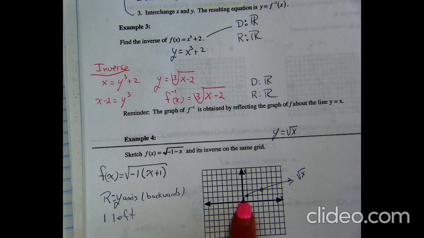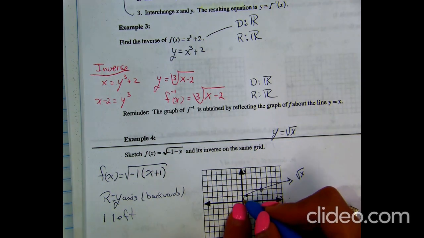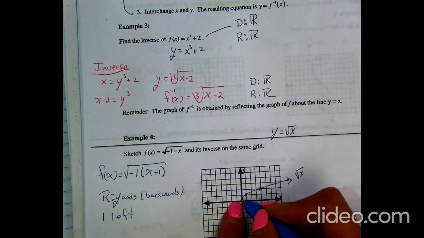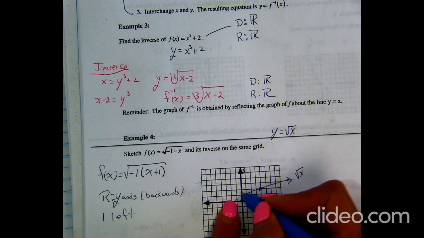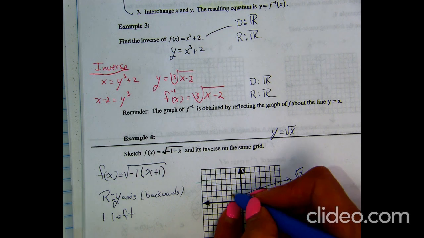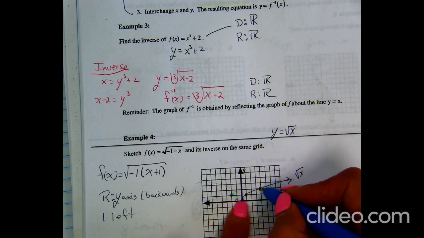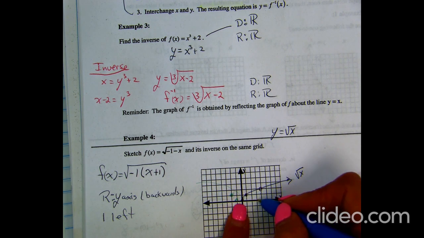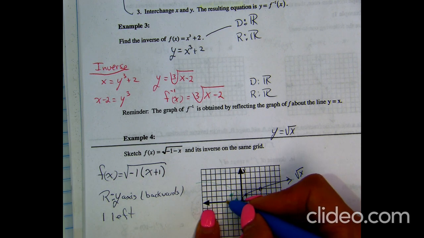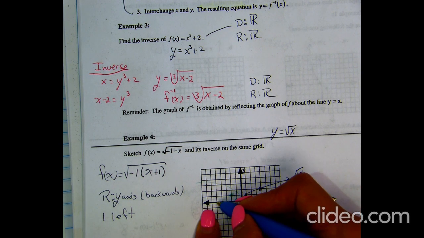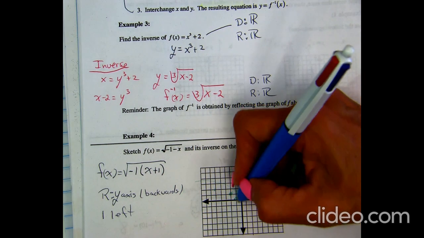So I'm going to flip this backwards and move it 1 to the left. So instead of looking like this, it's going to look like that. And 1 to the left, it starts here. And then this one would go over here. And then this one would be -1, 2, 3, 4, and 1 to the left. So this function would look like this.